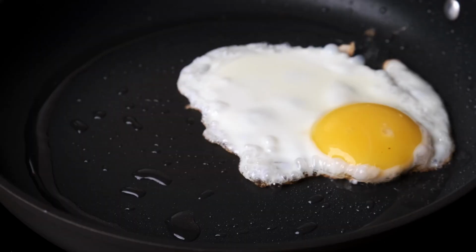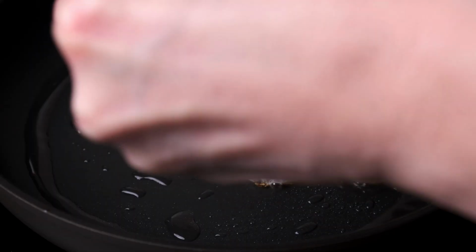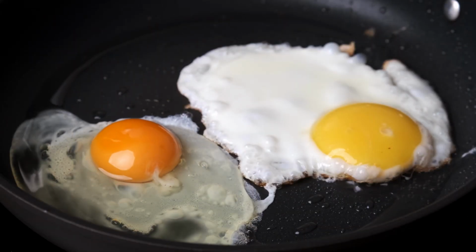However, in a chemical change, the matter changes. The molecular structure is different because the atoms' bonds break and are rearranged. A chemical change, like frying an egg, is usually referred to as a chemical reaction.